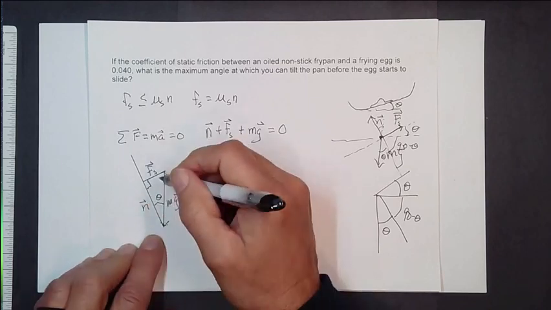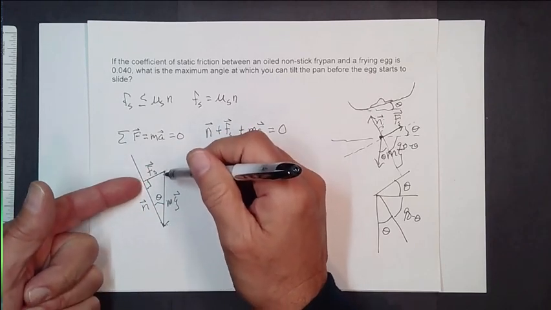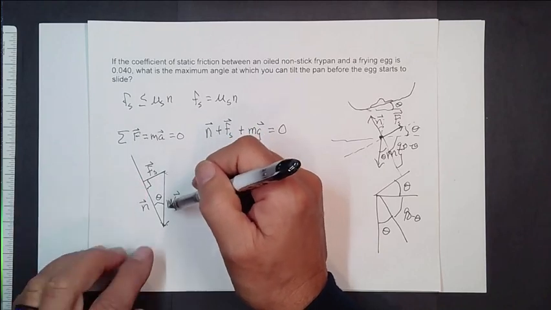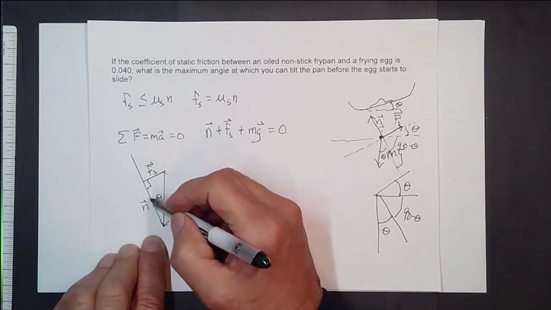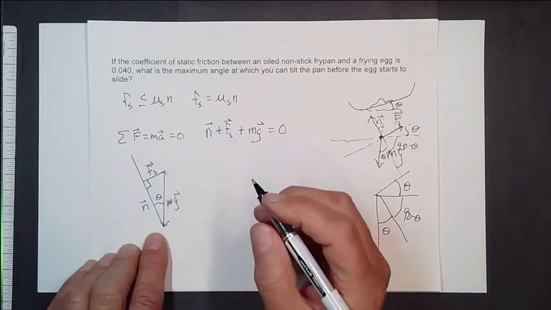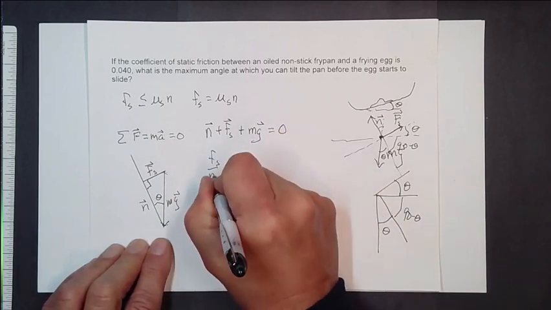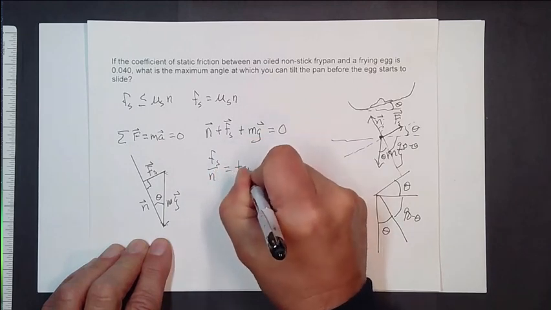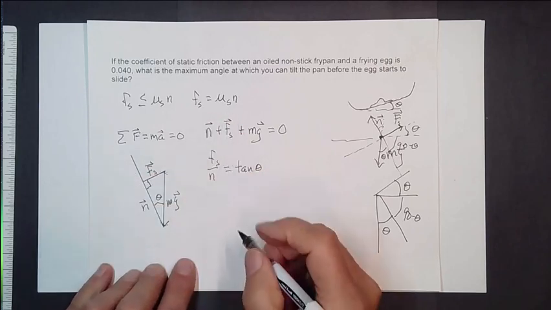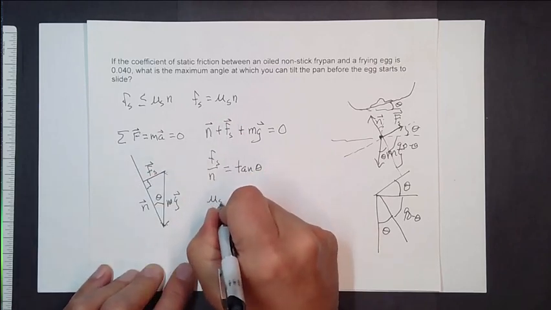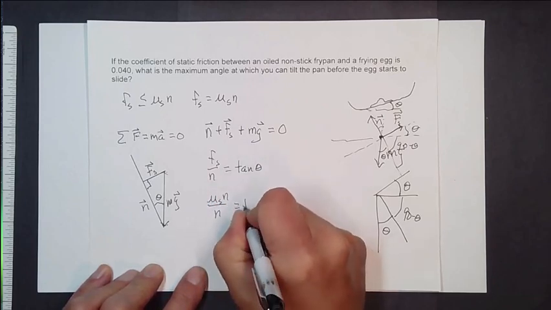Now, I've got vectors drawn here, but this triangle is going to work even if I'm just dealing with the magnitudes of these vectors. And so the tangent of theta here will equal F sub S over N. Well, let's see what we get out of there. F sub S divided by N is the tangent of theta. F sub S is mu sub S times N when we max it out, so we'll have mu sub S times N divided by N is equal to the tangent of theta.